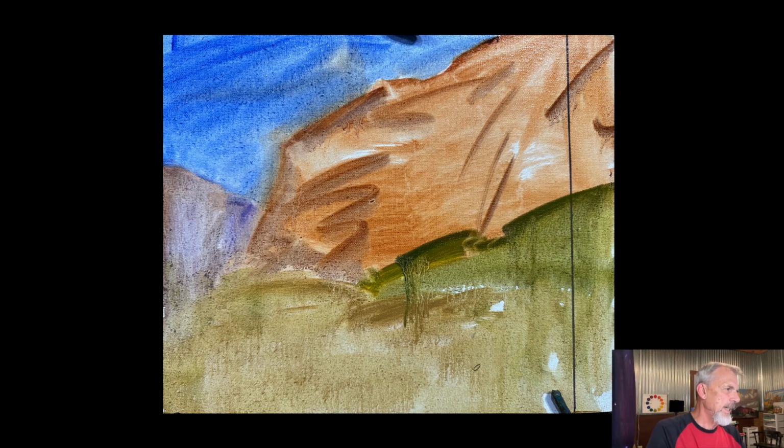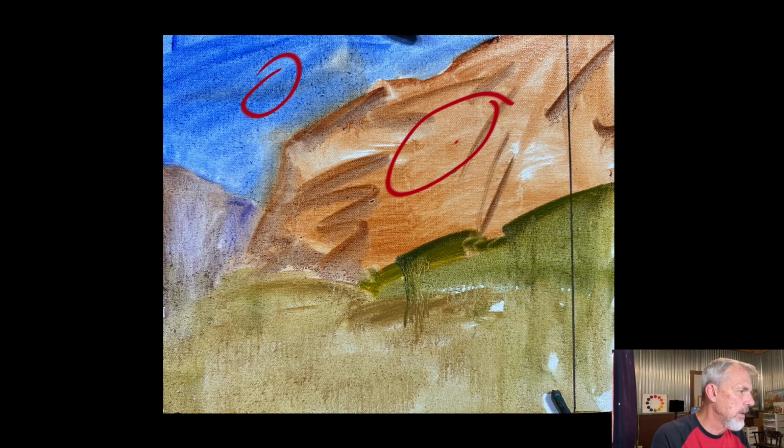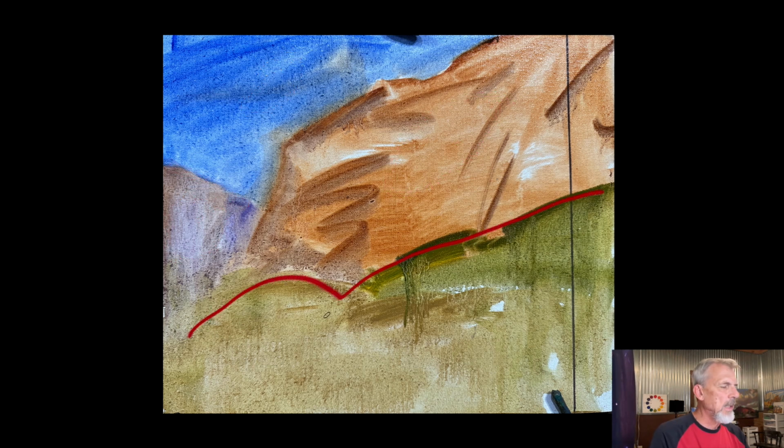So no detail. And I started with just washes of color with the blue. This is ultramarine blue. This is burnt sienna with orange. This is violet, a little bit of burnt sienna. The violet makes this cliff go back further because cool colors recede. And then just kind of an olive green of yellow, green, and orange, or yellow, green, and burnt sienna for the grass here. And I don't have to worry about the color. It's just a basic idea of what color the rock is and the grass and so on.